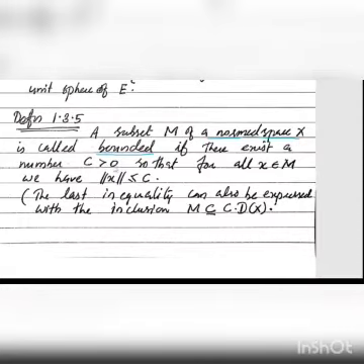Now as a normed space, we say that this is bounded if there exists a number c greater than 0 such that for all x belongs to M, we have norm of x is less than or equal to c. So a normed space is said to be bounded if you take any element from it and take its norm, and the norm is less than or equal to some constant.